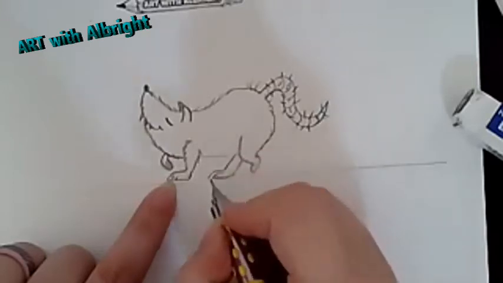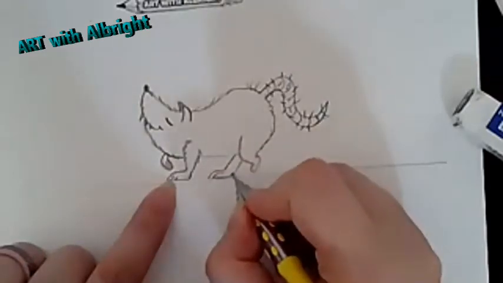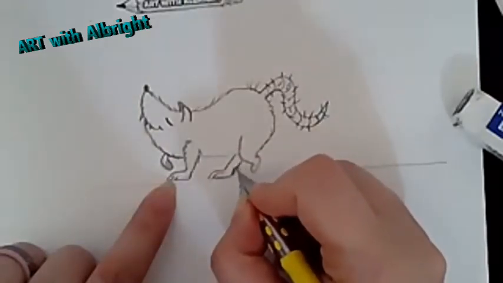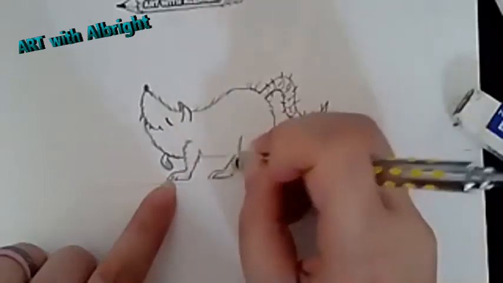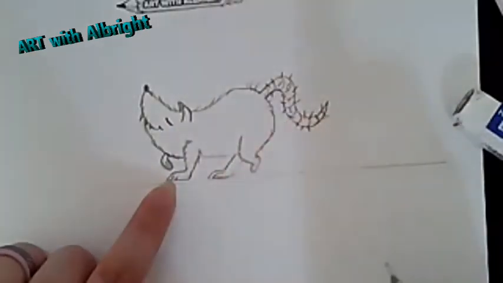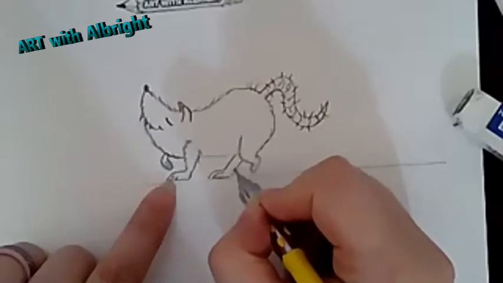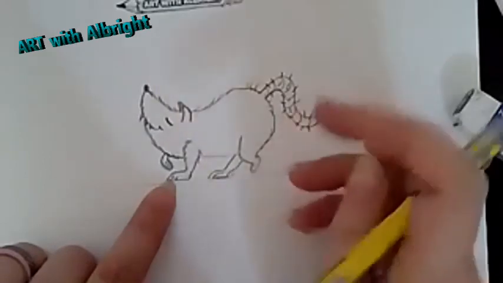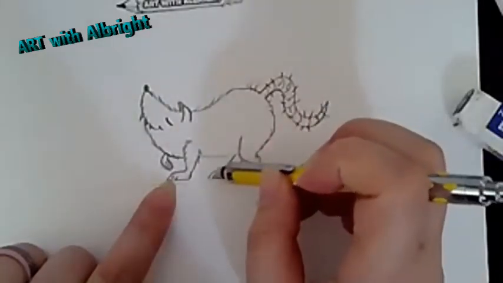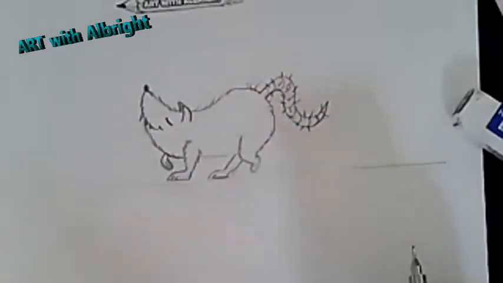Okay, just like that. Let's thin out this back area and then pull it out. I don't know if you can see that. Can you guys even see this? Yes, okay. So big down and then smaller as it goes down to the foot. Ta-da, just like that. Perfect.